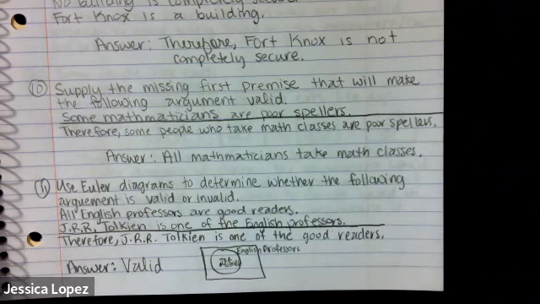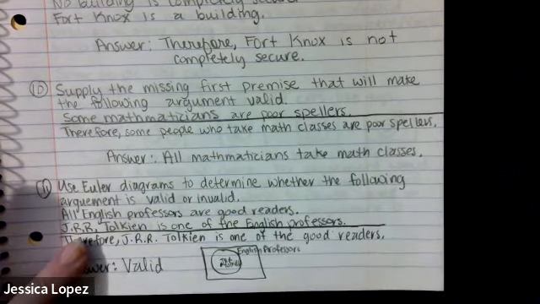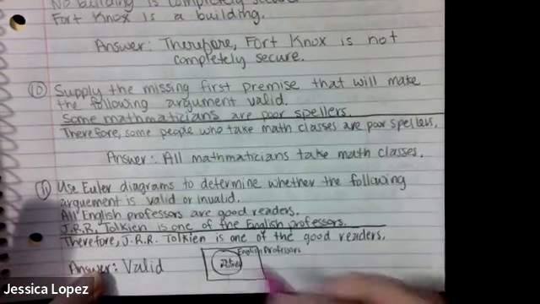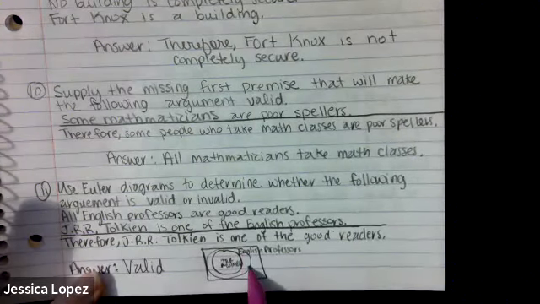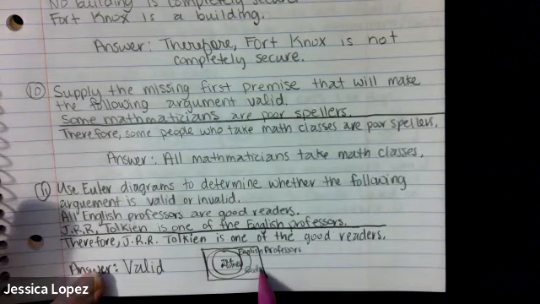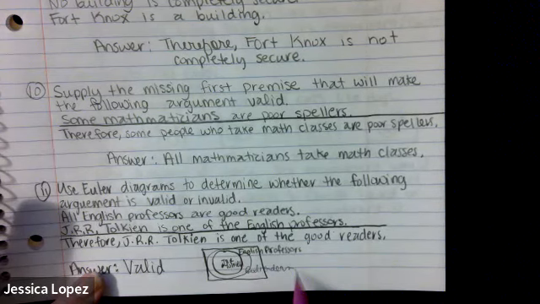So essentially what you have here is, it says all English professors are good readers. So that basically means you have this. These are the good readers. Okay.